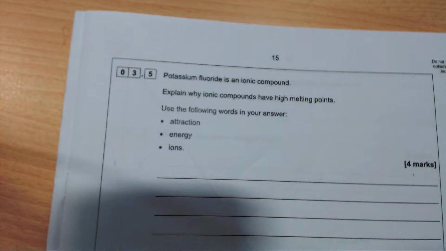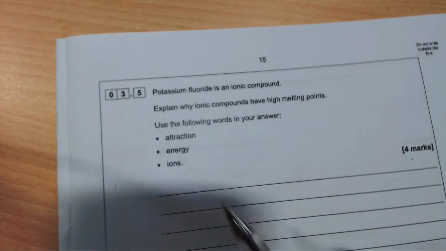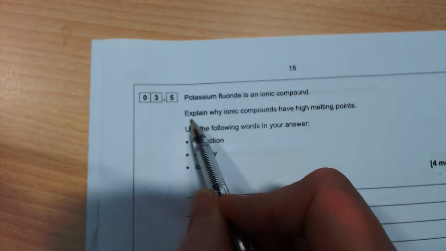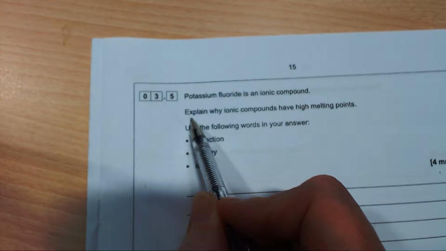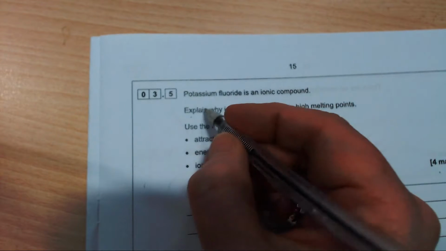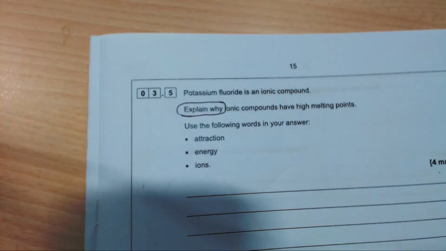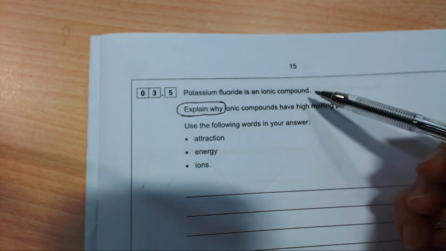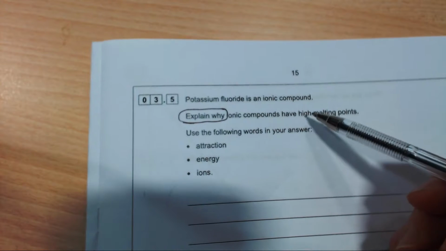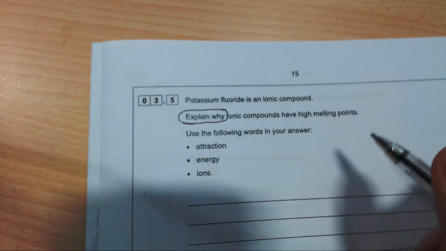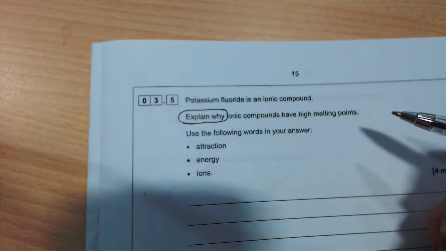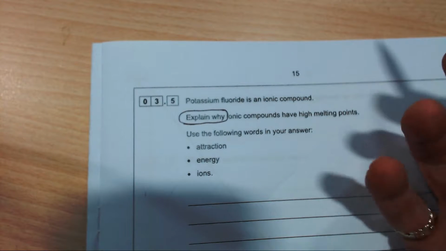Okay. So the first thing it said is to identify what type of answer I'm going to give. So it's going to be an explain why. So I've got to give reasons for everything. So I would probably start this off with a complete sentence. So how would I start an ordinary sentence off?